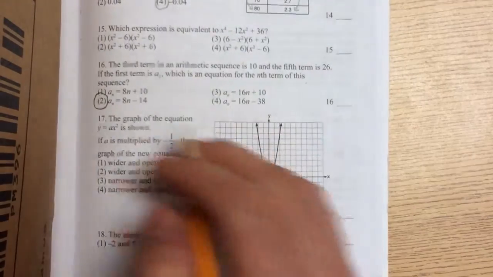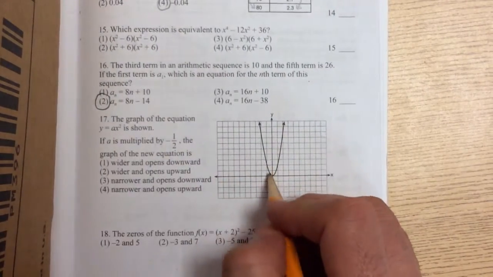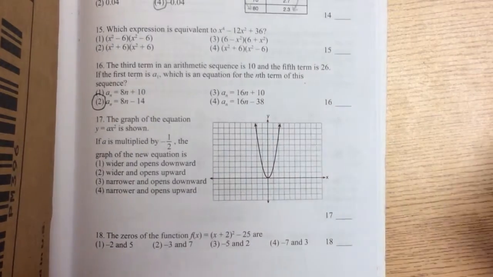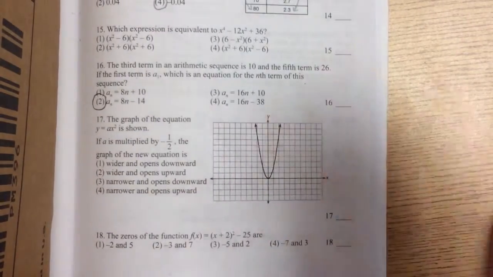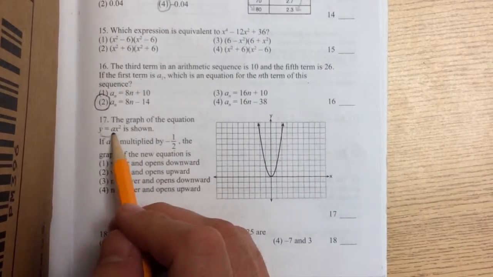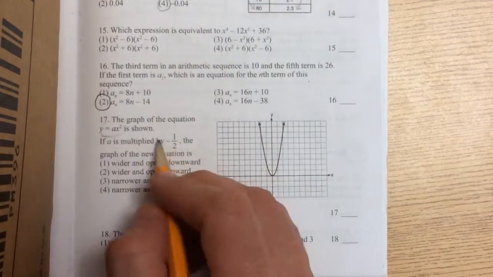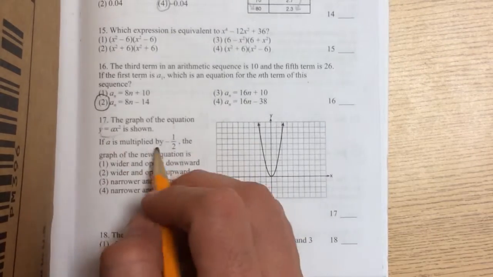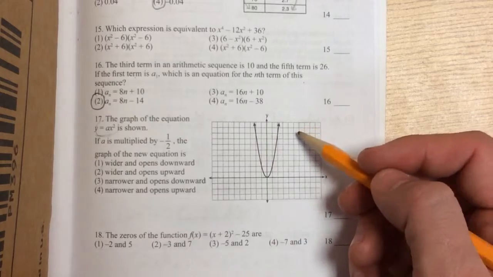Number 17 says, okay, we got a graph here. y is equal to ax squared. We don't know what the multiplier a is. We could figure it out. I think in this case it's 2, but it's sort of trying to say it doesn't matter what it is. But what they're saying is if you take the a value, the multiplier, and multiply it by negative 1/2, how does that change the equation?